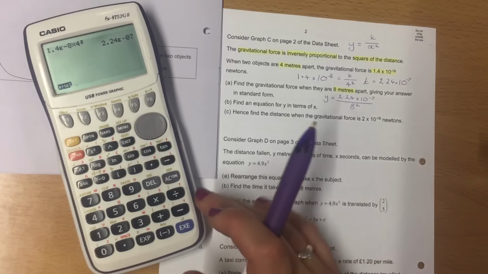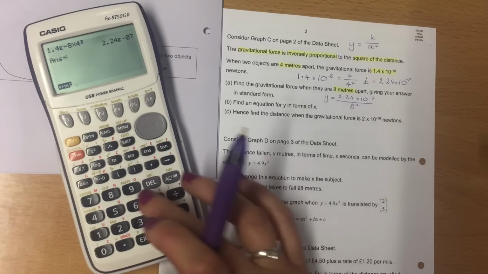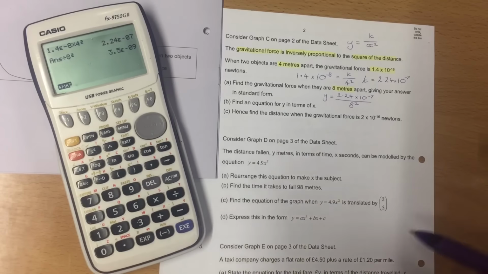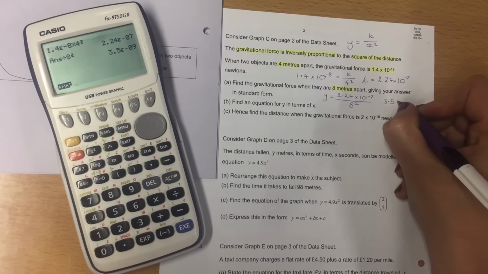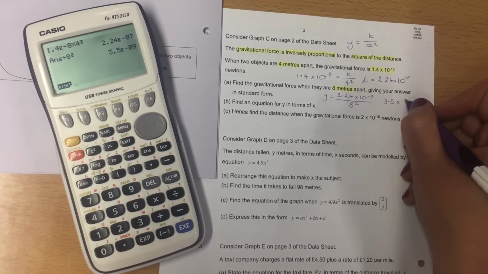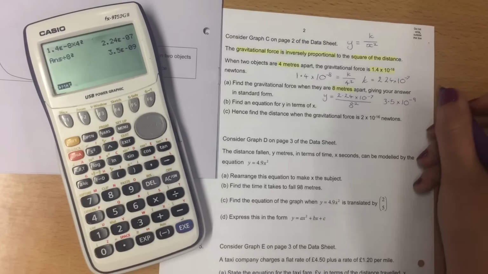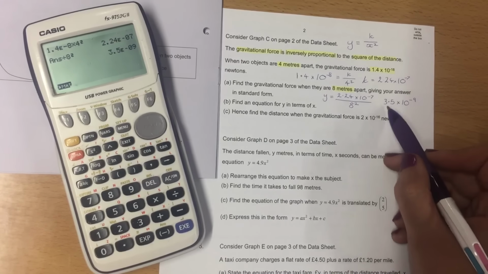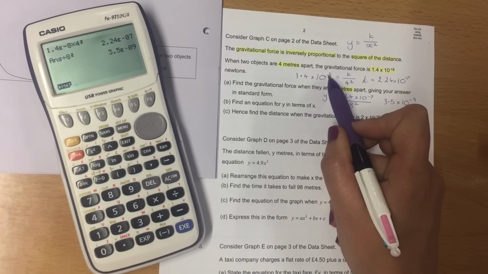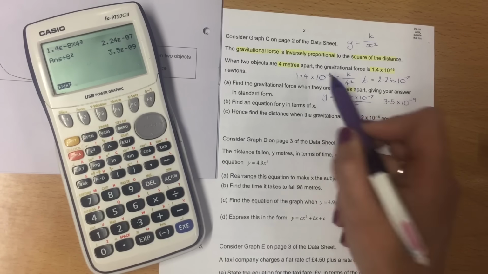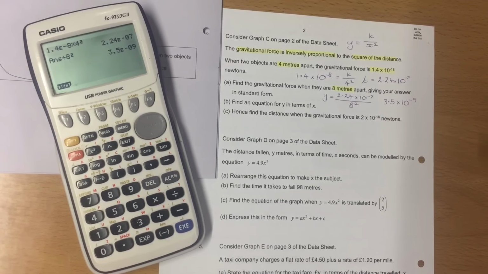So, if we take that and divide it by 8 squared, what we end up with is 3.5 times 10 to the power of minus 9. Seems absolutely tiny, but then the example we were given was to the minus 8, so actually it's kind of okay.